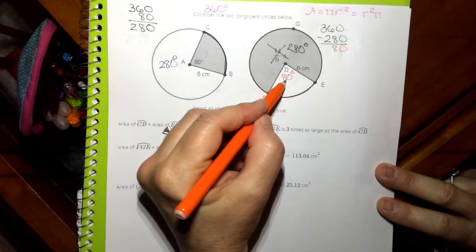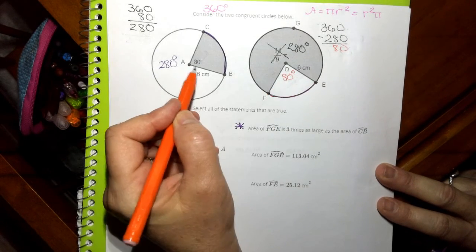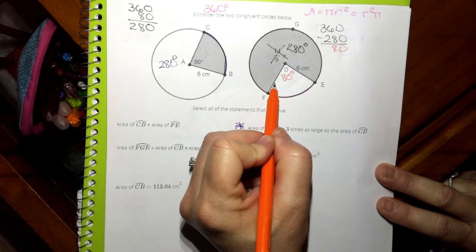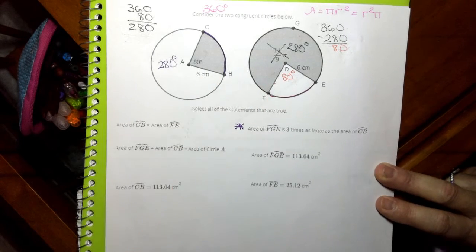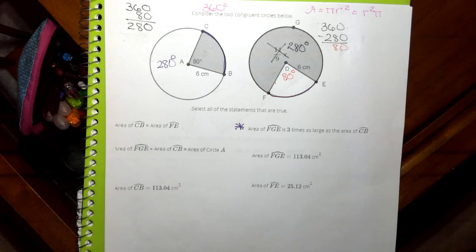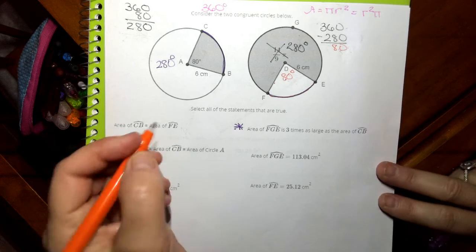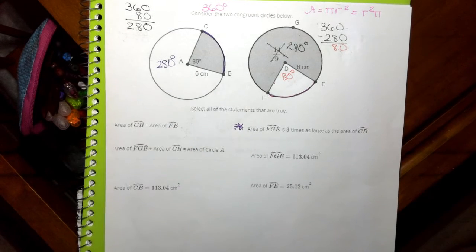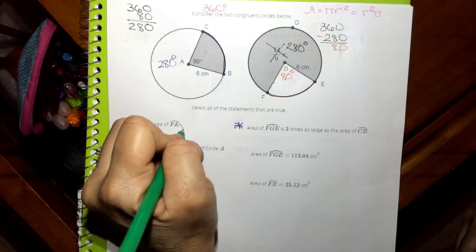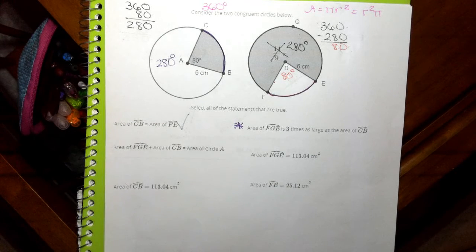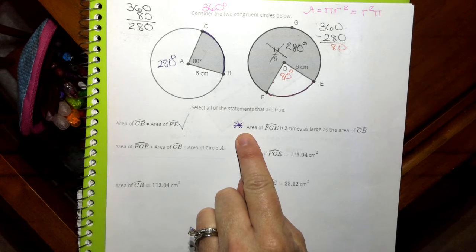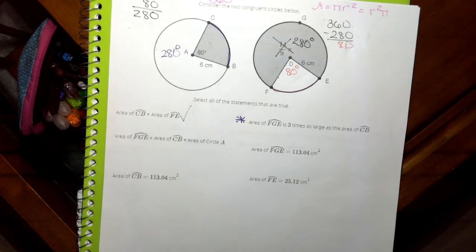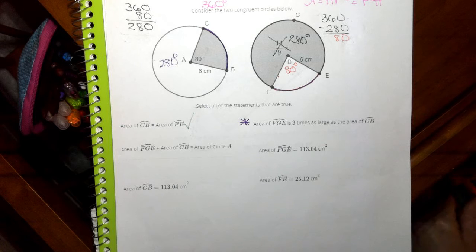The two angles are congruent, and this radius is congruent to this radius. So since the angles are congruent and the radii are congruent, then I know the area is going to be congruent. So I'm going to go ahead and mark this off as true. We're not going to worry about this purple one right now. We'll come back to it last after we do the others.